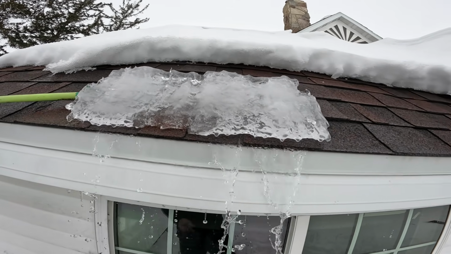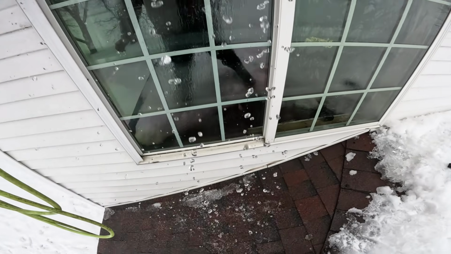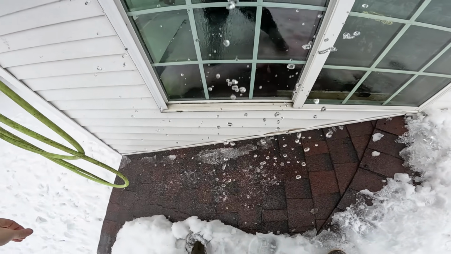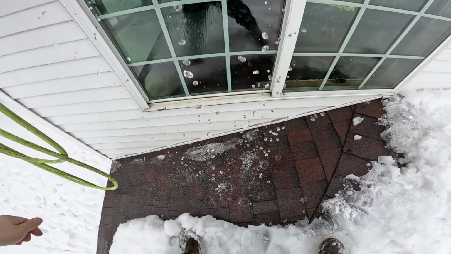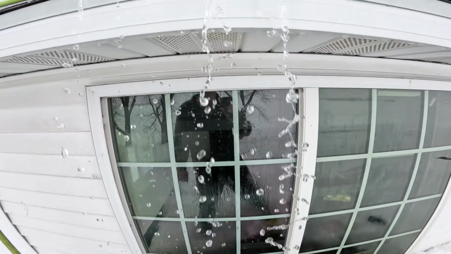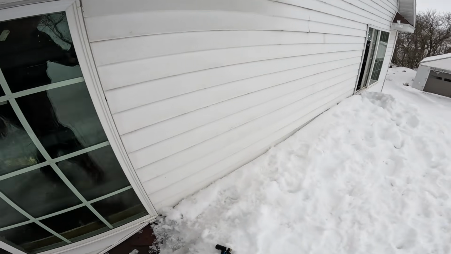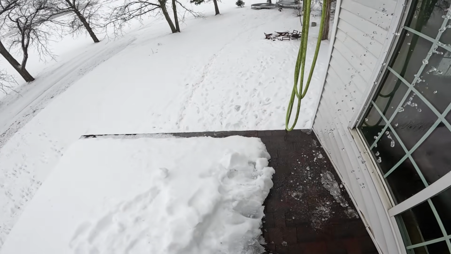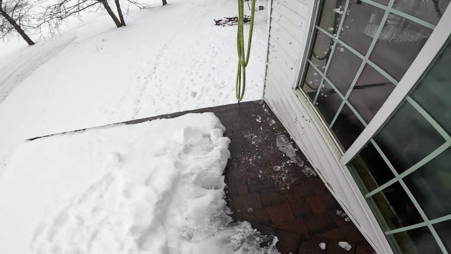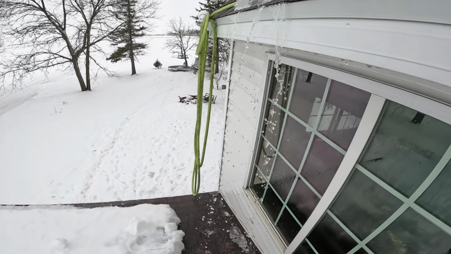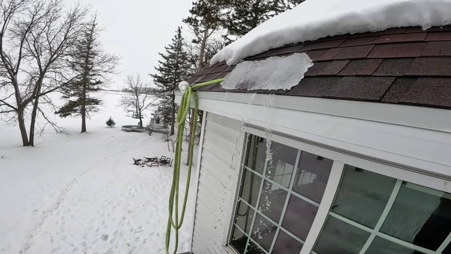Now you'll definitely want to avoid using a hammer or any really physical means of chipping away at the ice. You'll end up just doing more damage to the roof than you will do good. Other methods that come to mind for melting an ice dam would be like a heat gun or a torch or things like that, but those really just don't work very efficiently. It takes a lot of energy to actually melt the ice.